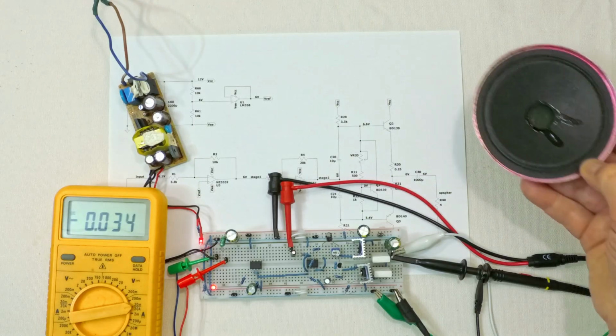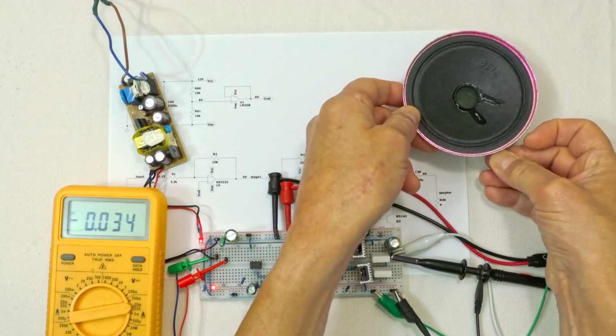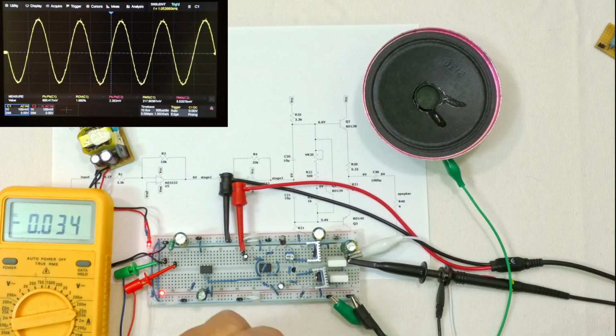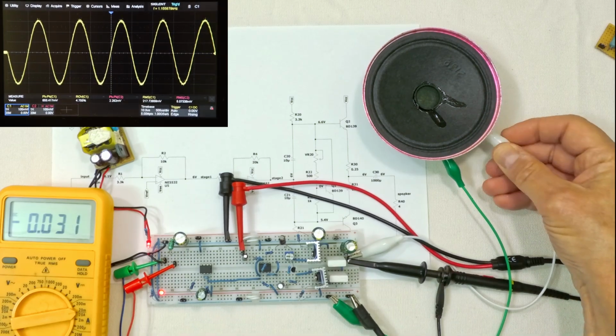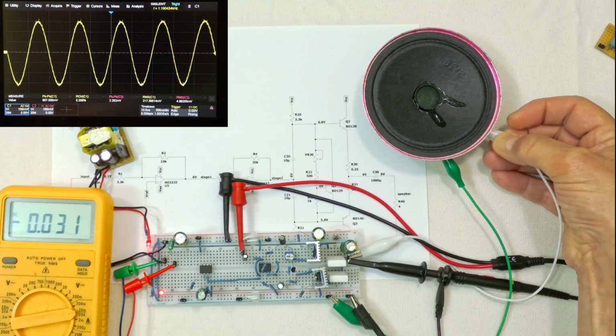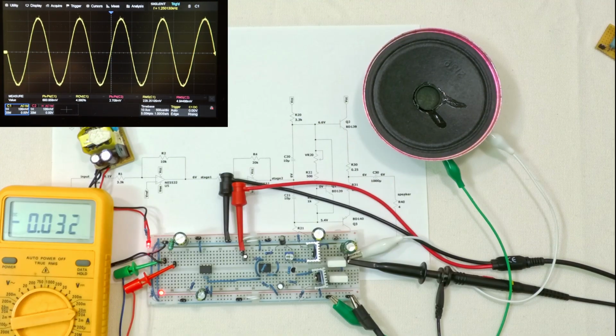So let's try it with the speaker and see if we've got sound. Maybe turn down the volume a bit. All right, something like this. Let's try some different frequencies.